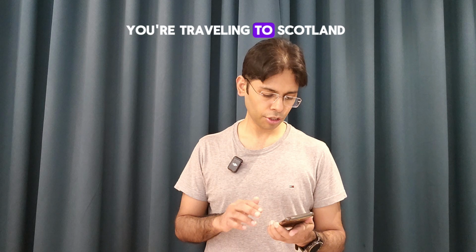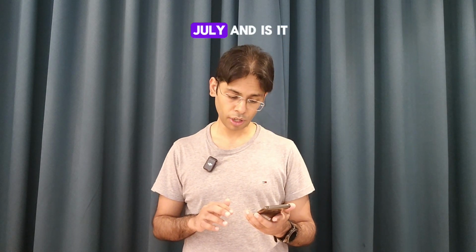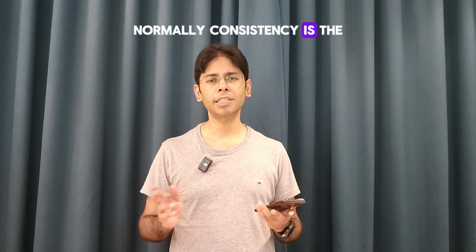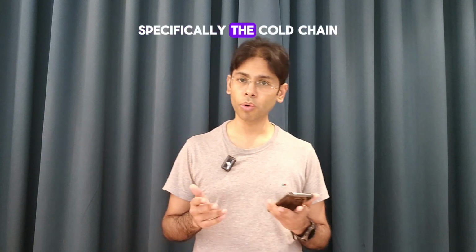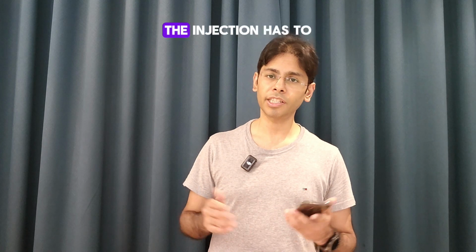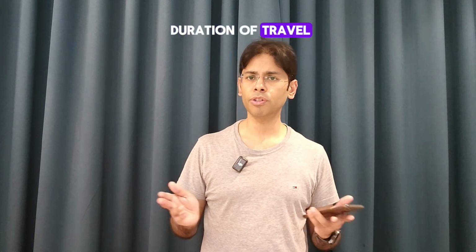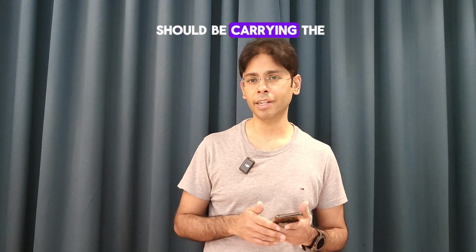You're traveling to Scotland for 2 weeks in July, and is it bad to miss a week? Now, normally consistency is the key in terms of these medications. I know travel can be a bit of a challenge, specifically the cold chain has to be maintained. The injection has to be in your hand luggage. It has to be with a cold box. So it depends on the duration of travel. If you're traveling for 3 weeks, I always advise you should be carrying the stock with you.